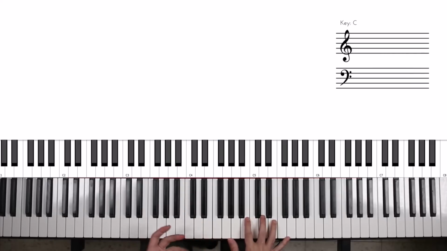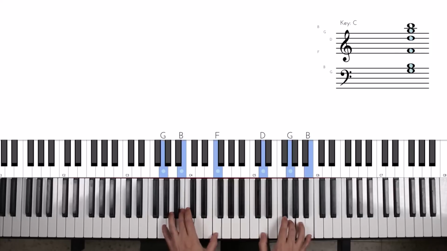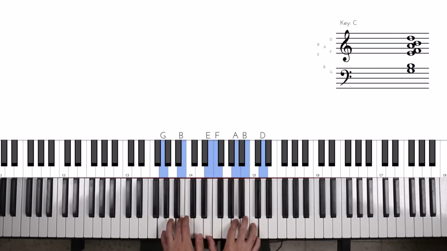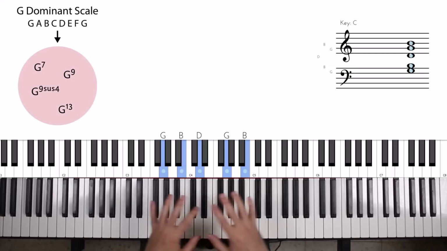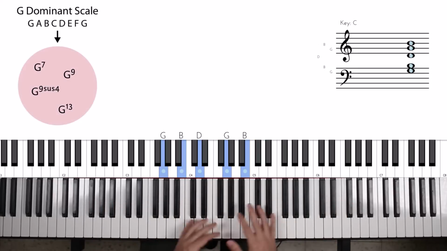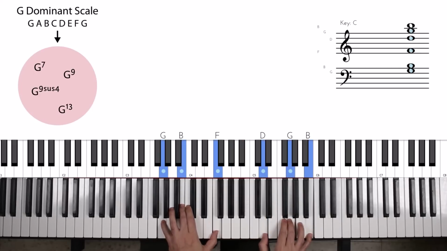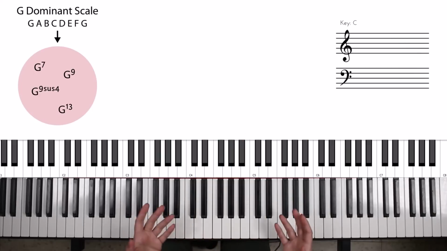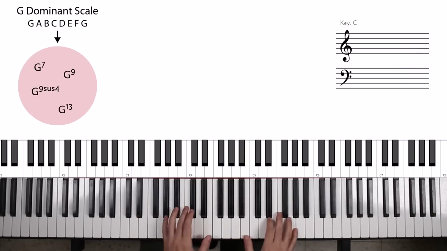Now, what's the point of this exercise? Well, it lets you sort of group all of these different voicings into one family. And these are all of the possible chords, or most at least, of the chord and chord qualities that fit this G dominant scale.